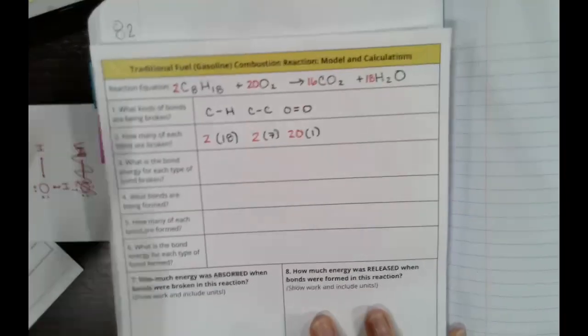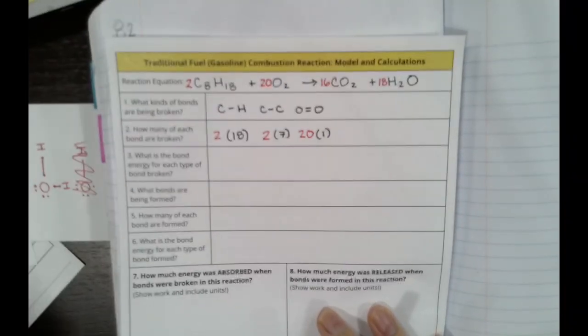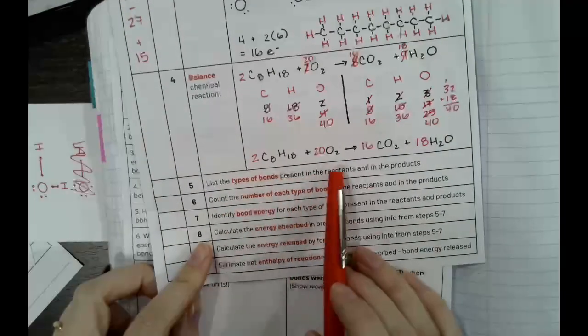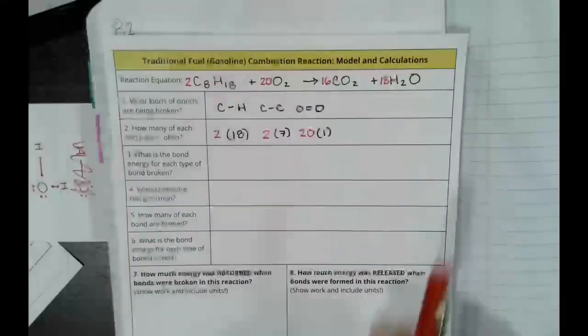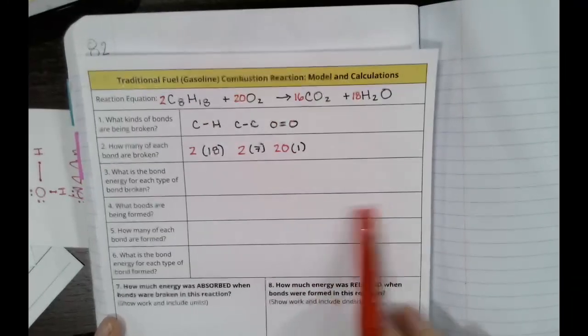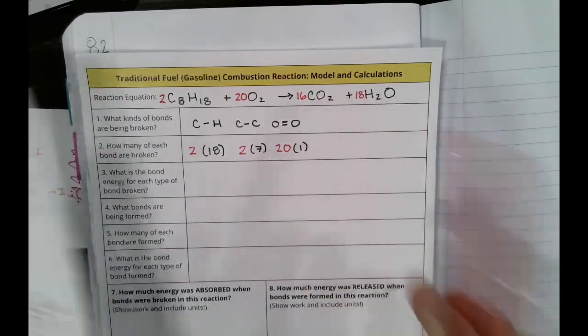All right. This is where we're going to have to check our chart. And the good news is, let's see, it says list types of bond present in the reactants. Ooh, and in the products. Okay. So let's actually do that part first before we figure out bond energy. Over here, it's asking us what bonds are formed. So let's look at what we actually make. CO2 and H2O.